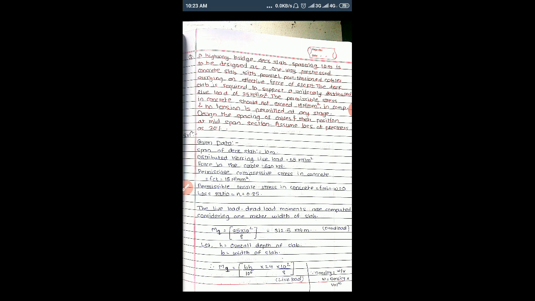The eccentricity should be in the limit, or we have to plan that eccentricity so that it will not disturb the structure or hamper our concept of one-way post-tension slab. Okay, so this is the basic idea behind designing the one-way slab or solving this numerical.